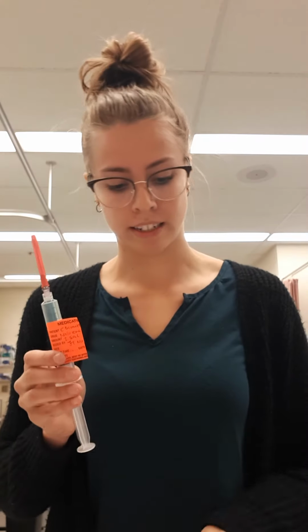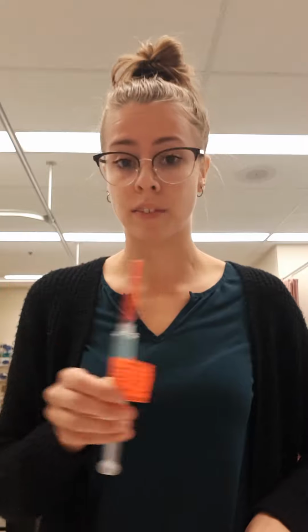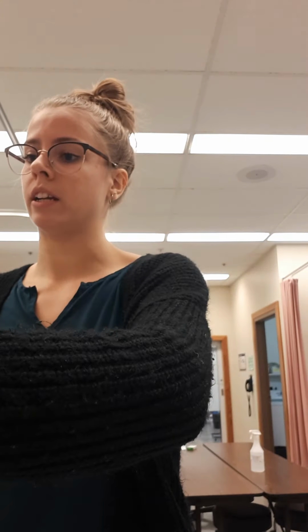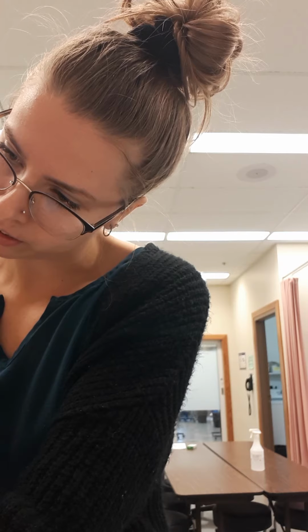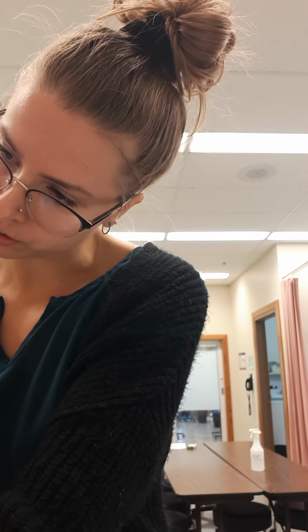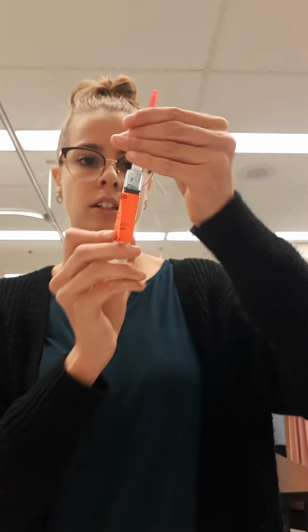Carried away there, so before I go to the bedside, I need to do my wasting. So as per my math, which was checked by an RN, I am going to be wasting 7.5 mils, and I'm going to do that into the sharps bin. So I'm going to waste my 7.5, and then as I get closer to the 2.5 mil mark, I'm going to go a little slower to make sure I'm accurate with the medication and the contents of my syringe. So there, I have 2.5 mils in my syringe now.